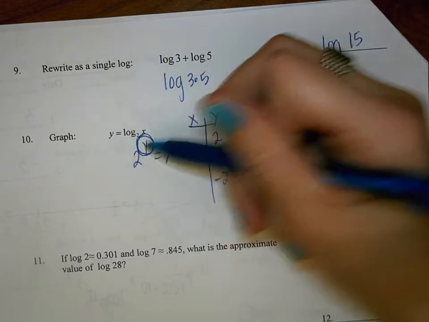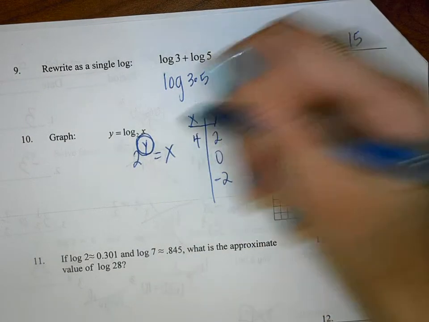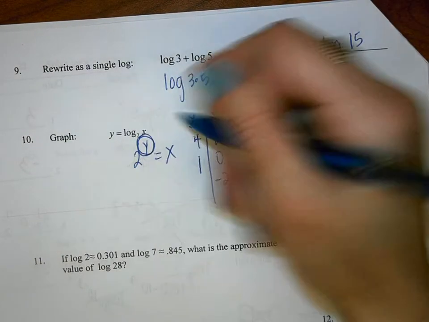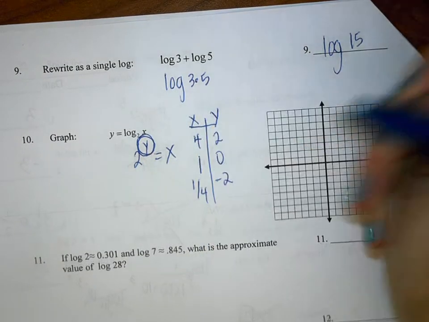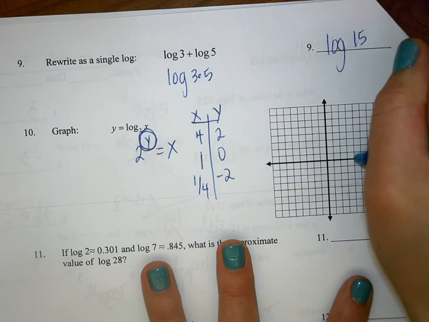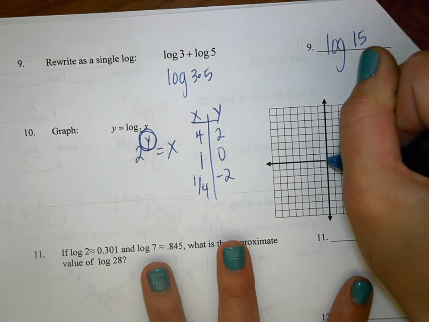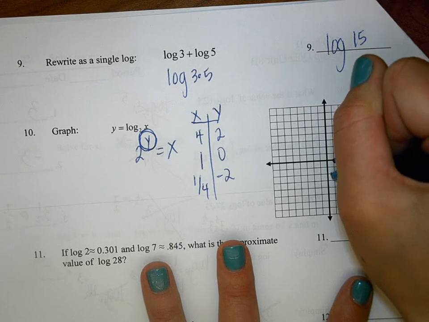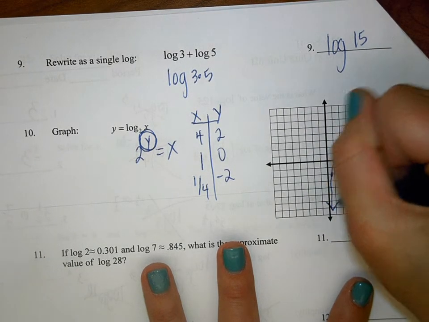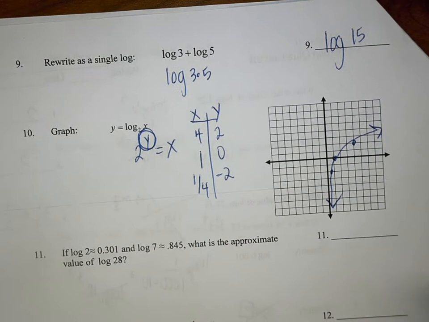So when I plug 2 in here, what is 2 to the second power? 4. What is 2 to the 0? 1. And what is 2 to the -2? Okay, so when we graph this now, we go right 1, 2, 3, 4, up 2. And then we go right 1, up 0. And then we go right a fourth, which is in between 0 and 1. And then I go down 2. So this graph looks like this. This will be a multiple choice question on your test. So my suggestion is to always not look at the answers, make your own graph to the side, and then pick the correct one. So make your t-chart, do exactly what we just did here, and then you'll find the answer that matches. Are we okay with that?